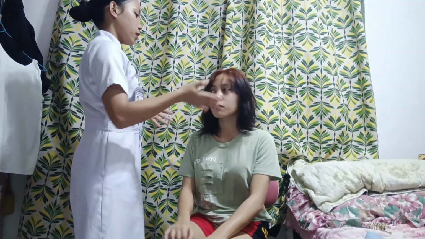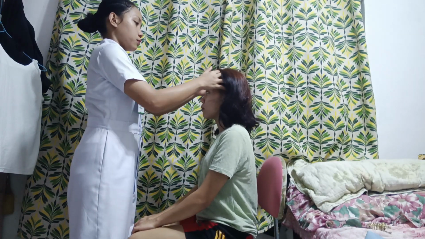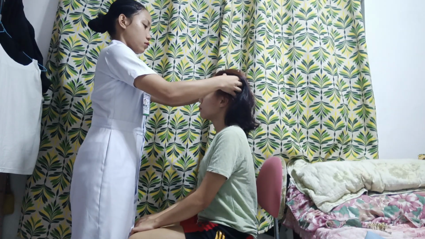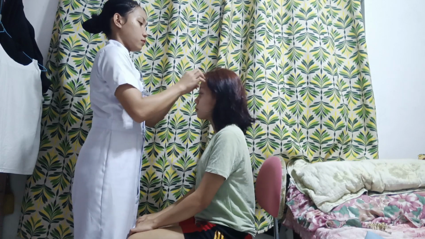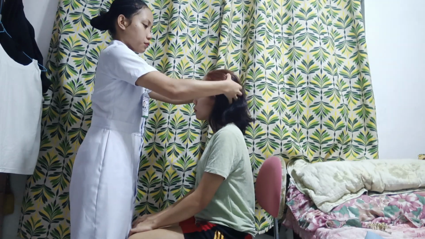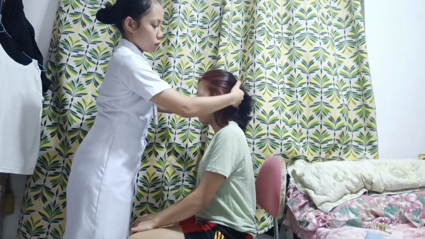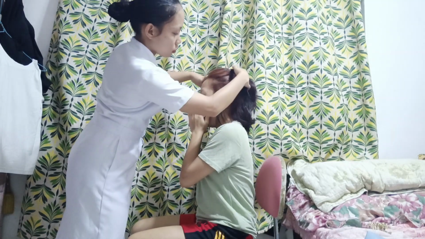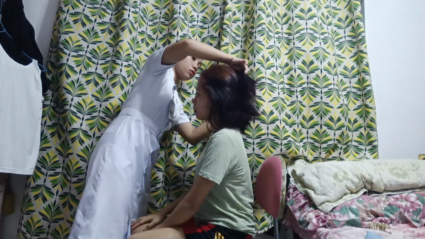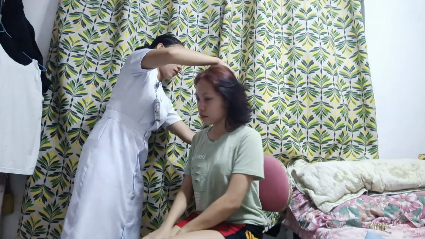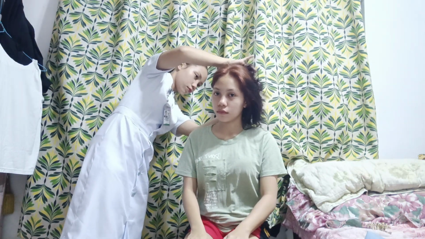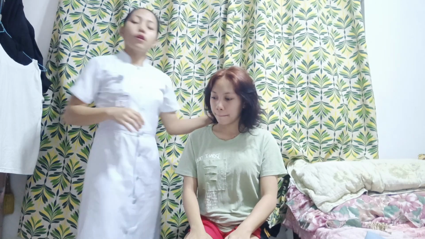Okay, so ma'am, pwede po ba kayong harap sa akin? Okay, so as I observe the client's hair and also the scalp, there is no presence of lesions or even parasites.